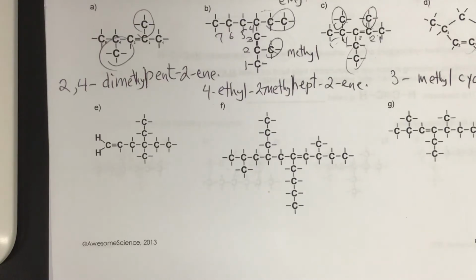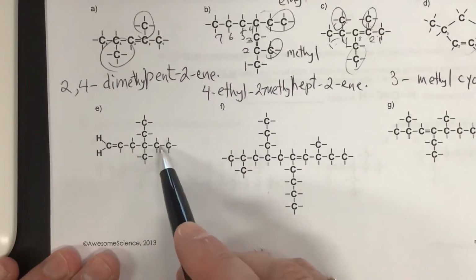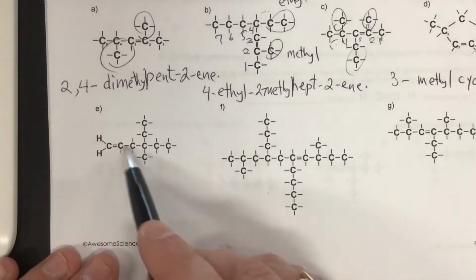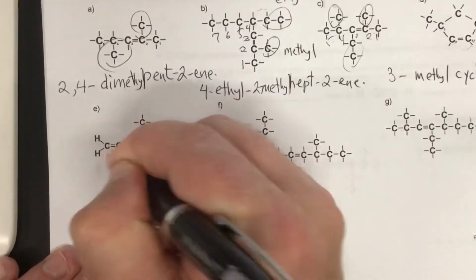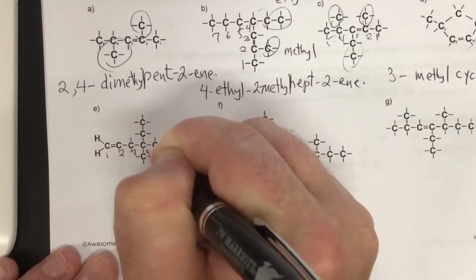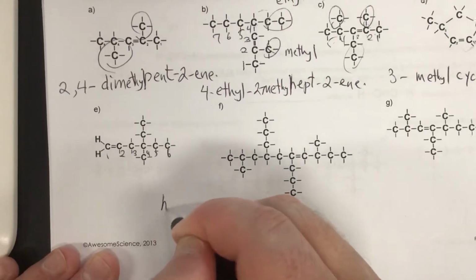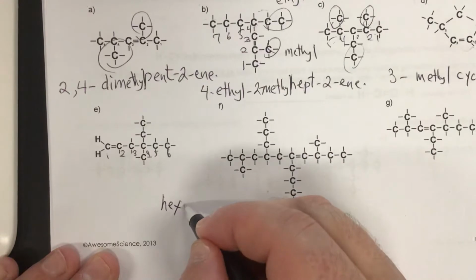Next, longest group: 1, 2, 3, 4, 5, 6. It doesn't matter, I'm going to label it starting here: 1, 2, 3, 4, 5, 6. Since it's 6, it's going to be hex, and the double bond is on the first carbon, so I don't really need to indicate that.